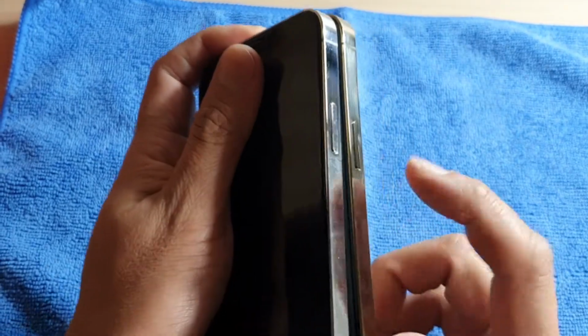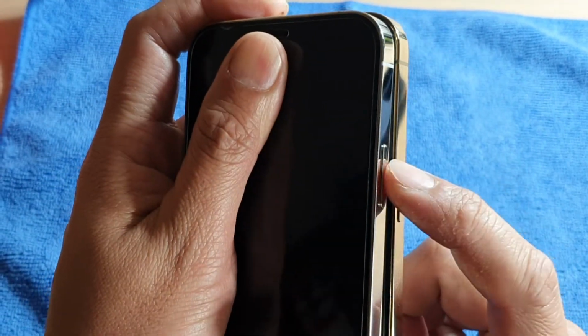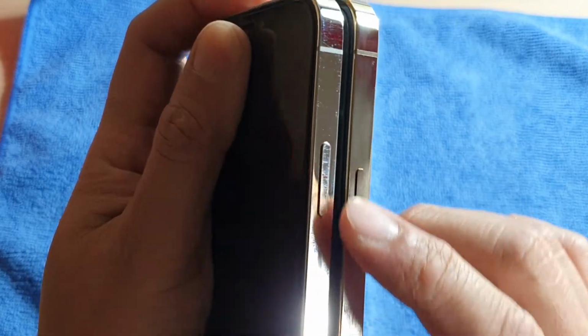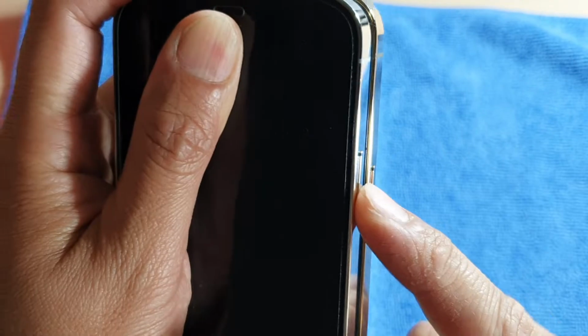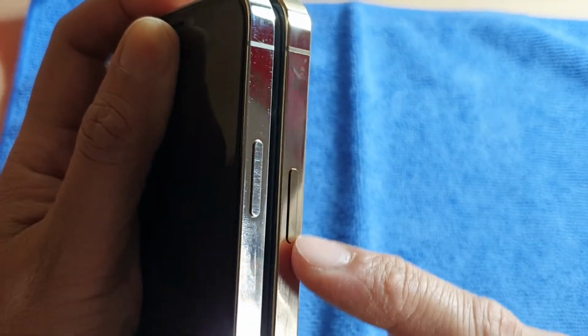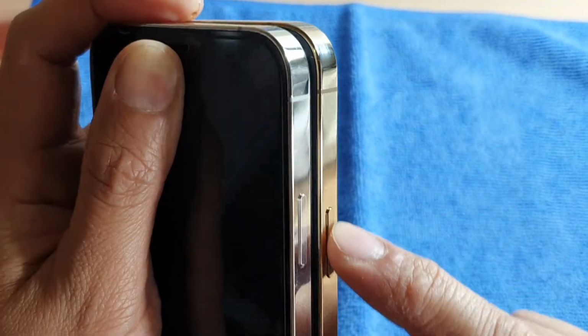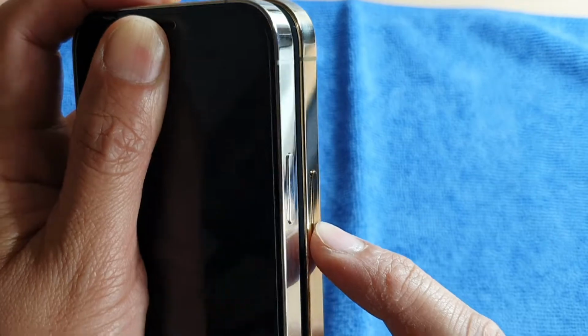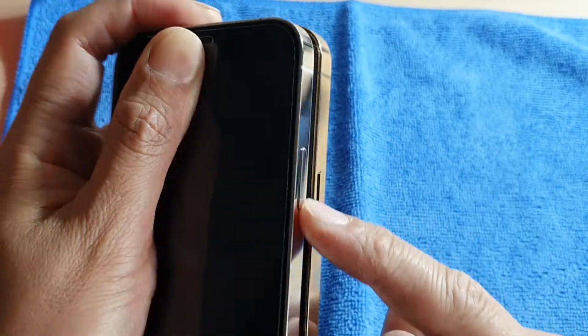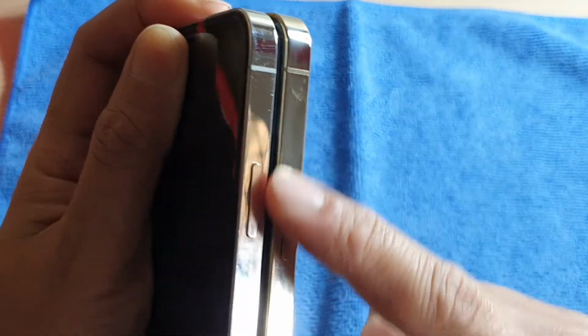So on the right hand side here are the side buttons. These buttons allow you to switch on or switch off the screen. And you can see here on the iPhone 12 Pro the buttons are higher up to the top. And on the 13 Pro, which is the gold version, it is slightly down, maybe half a centimeter down from the top right here. Okay, so it is lower on the iPhone 13 Pro.